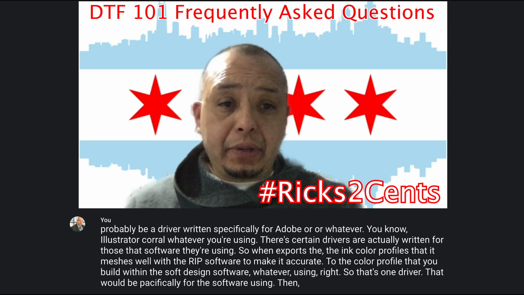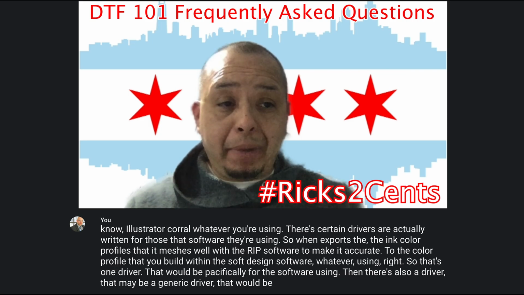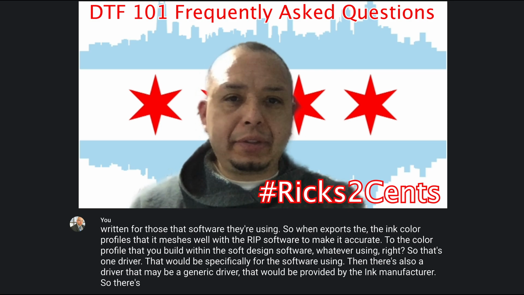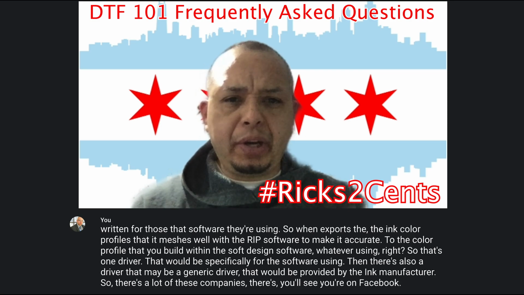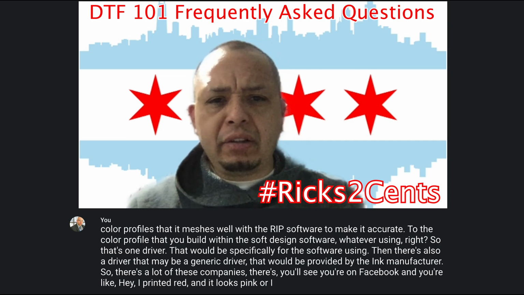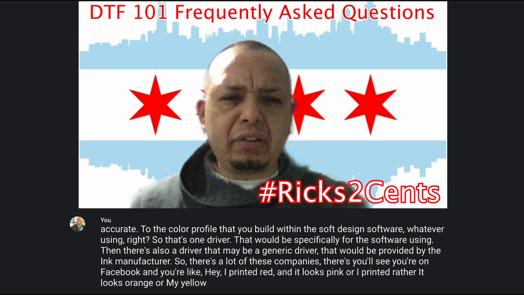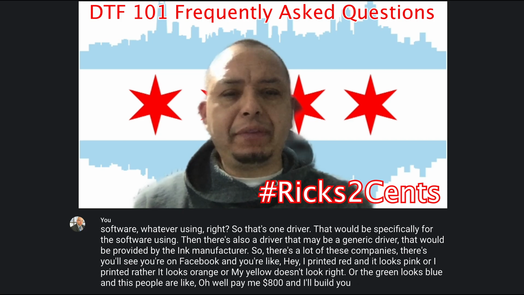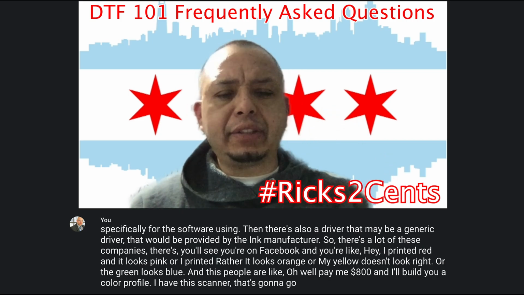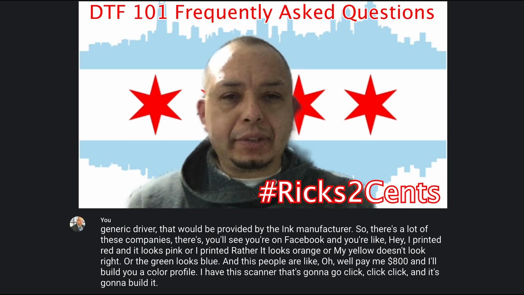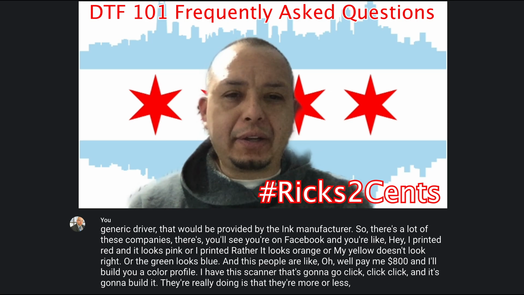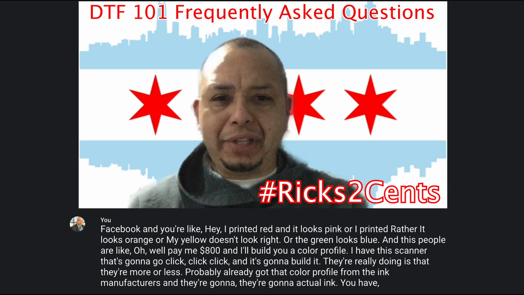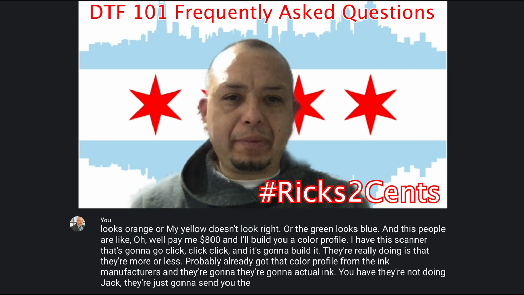Then there's also a driver that may be a generic driver provided by the ink manufacturer. There are a lot of these companies. You'll see on Facebook people saying, hey, I printed red and it looks pink, or it looks orange, or my yellow doesn't look right, or the green looks blue. And these people are like, oh, pay me $800 and I'll build you a color profile. I have this scanner that's going to go click, click, click, and it's going to build it. What they're really doing is that they probably already got that color profile from the ink manufacturers, and they're going to ask you what ink you have, and they're not doing anything. They're just going to send you the file that they've already been provided from the ink manufacturer.